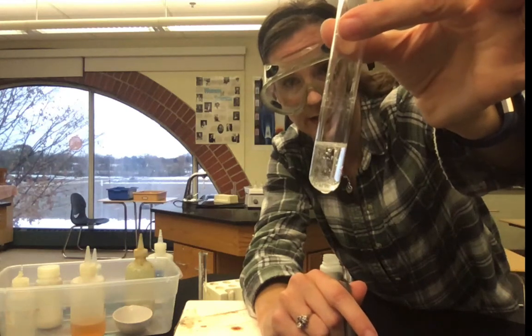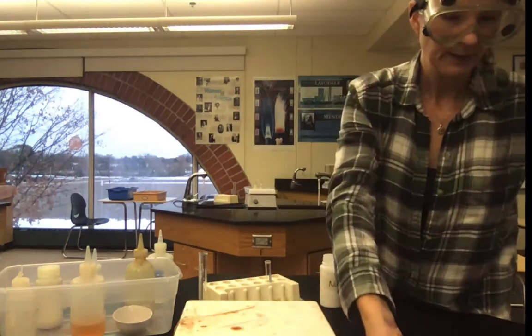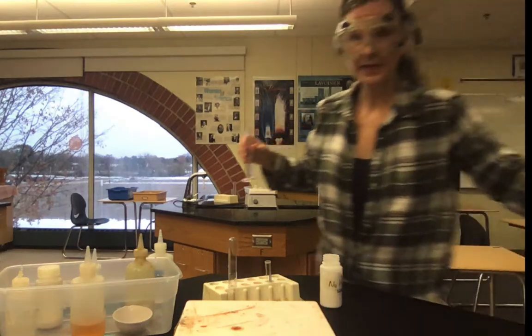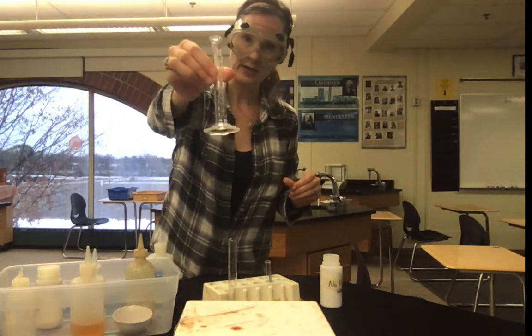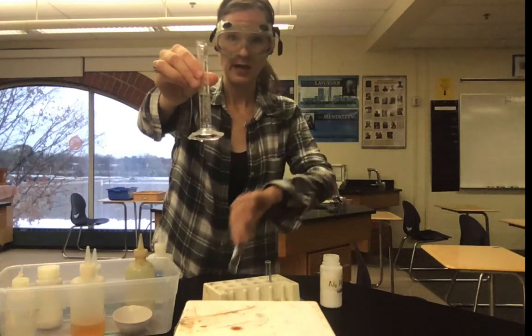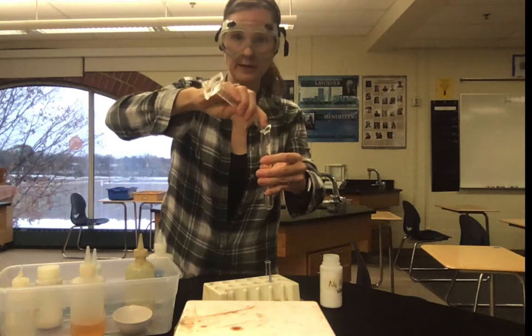So that's the first experiment. We're going to dispose of it just down the drain because it's safe enough. For the next experiment, it says we need about 4 mils of tap water. So this is just tap water. I'm going to put that into my newly cleaned test tube.